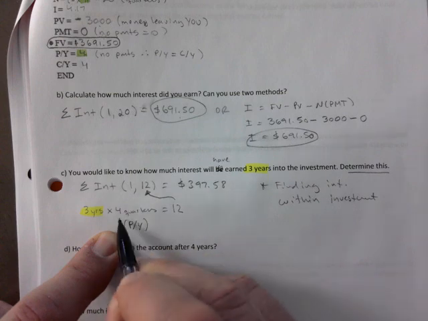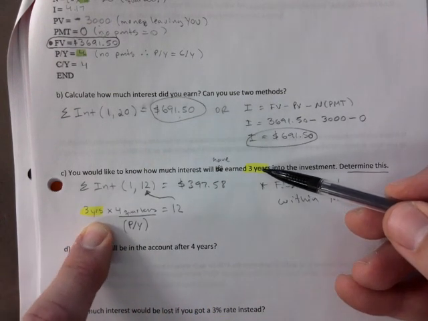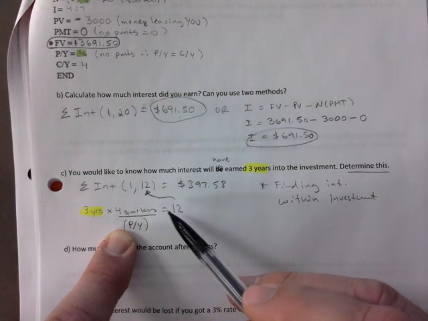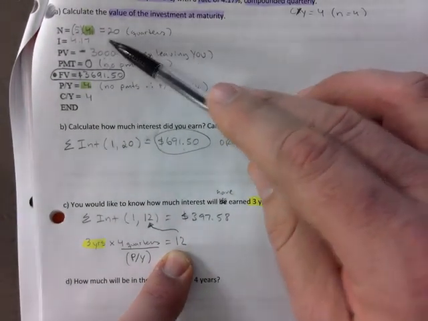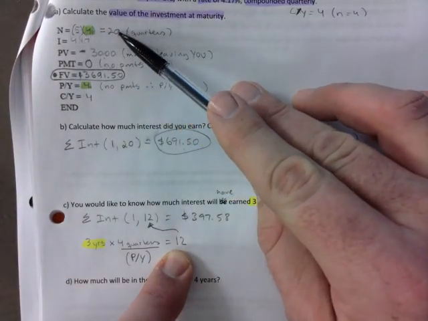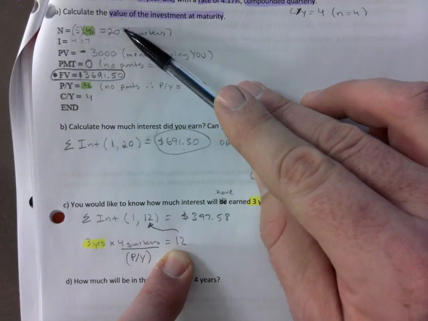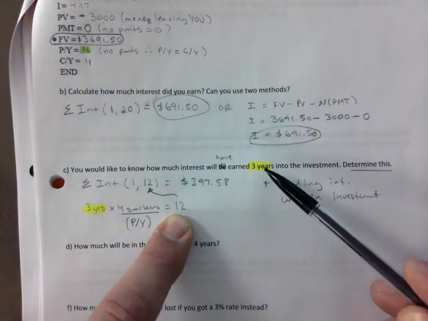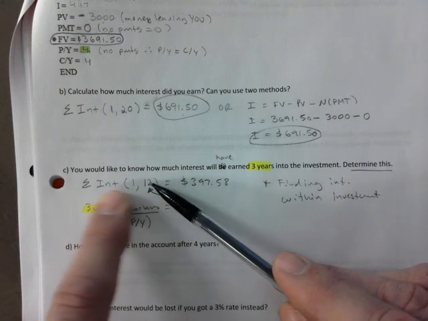Whatever time in years is given to you, you have to multiply it by PY so that it jives with whatever is in your N, right? So we're saying, hey, there's 20 compounding periods or payments over the 5-year stretch. Therefore, a 3-year stretch will translate to 12 quarterly payments, right? And that's what we put into this.